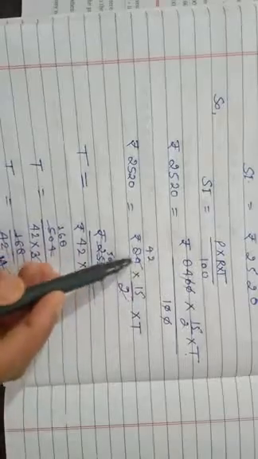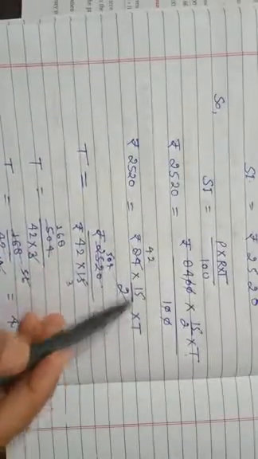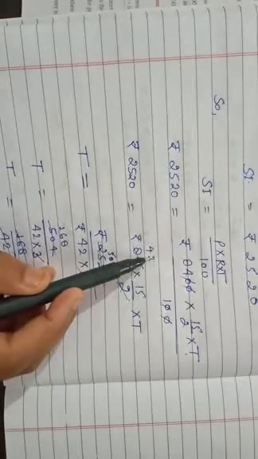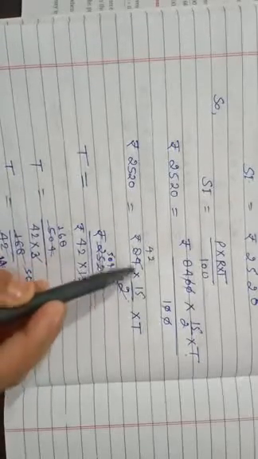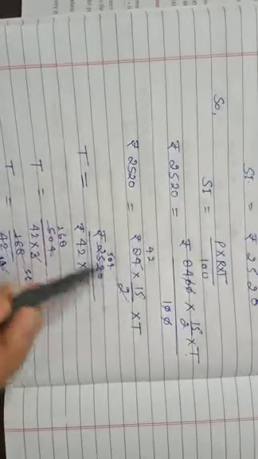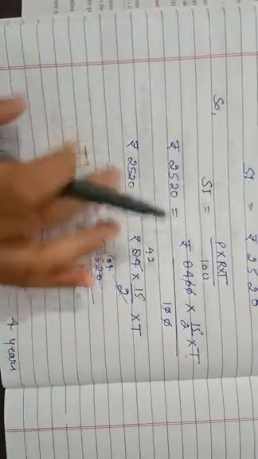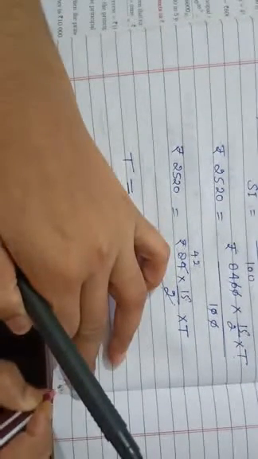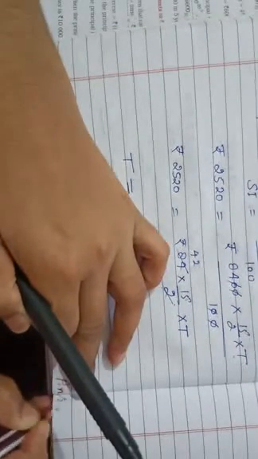So 84, 15 upon 2 and T. 2 fours are 8, 2 twos are 4. 42 into 15 comes to the denominator of this value. After solving we get T equals 4 years. This is the required answer. Clear?